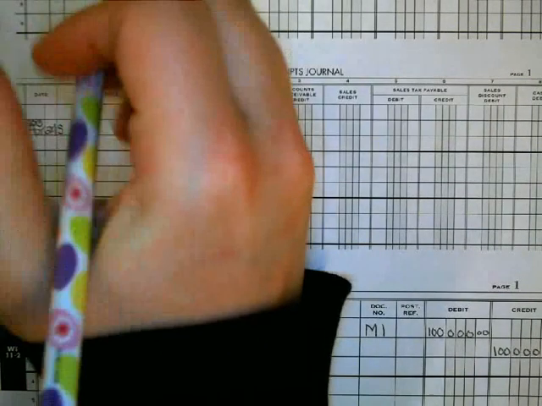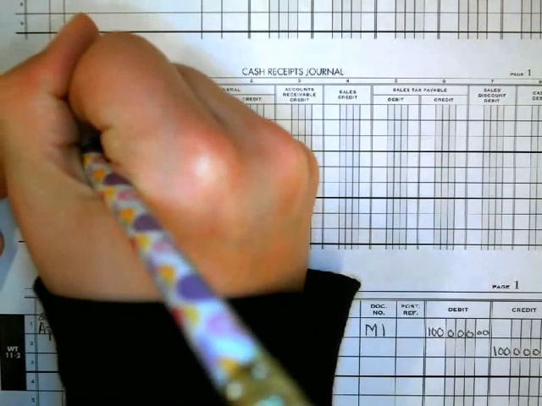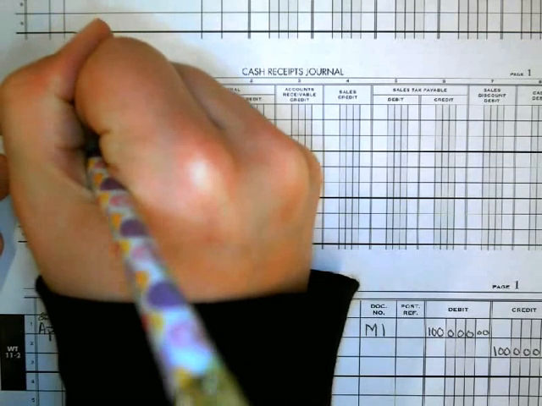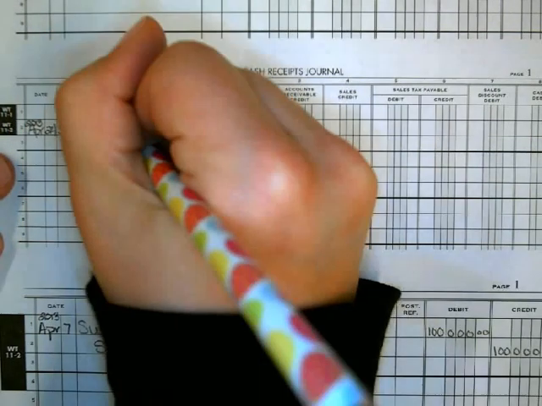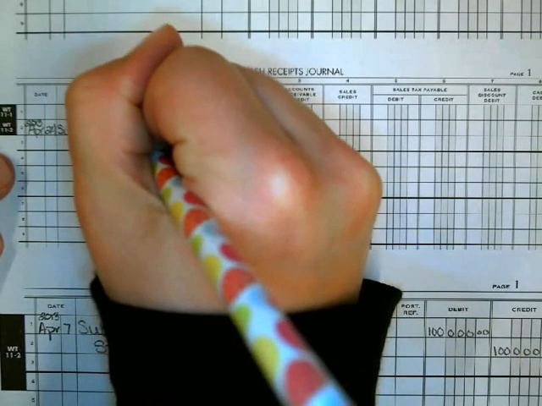Holy macaroni, you have to write small. I did. There we go.